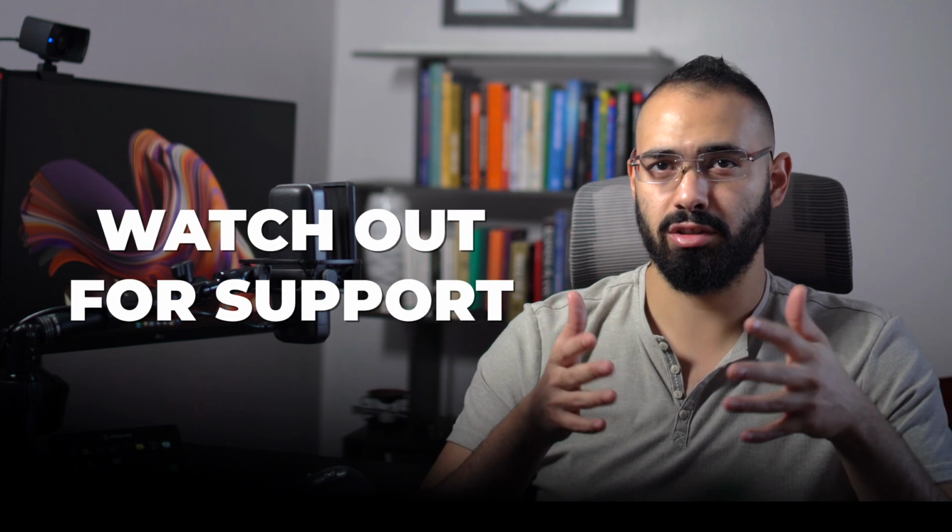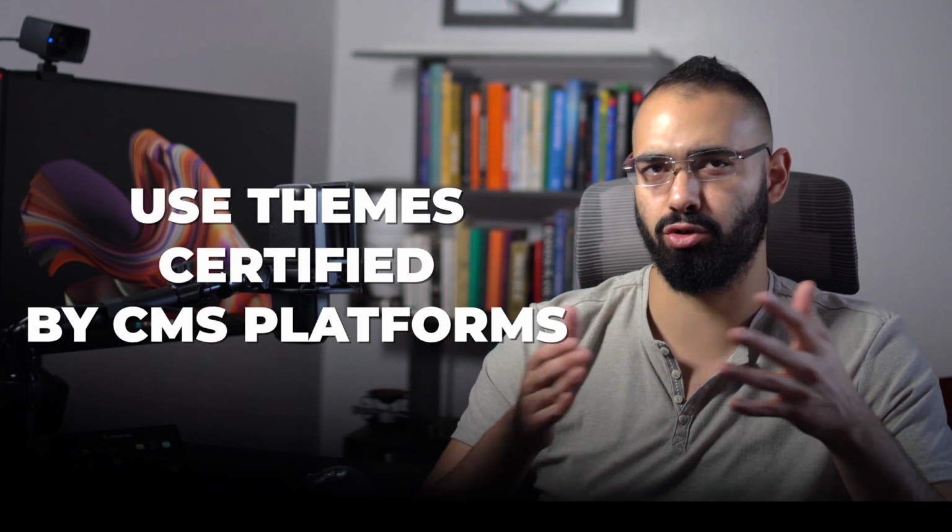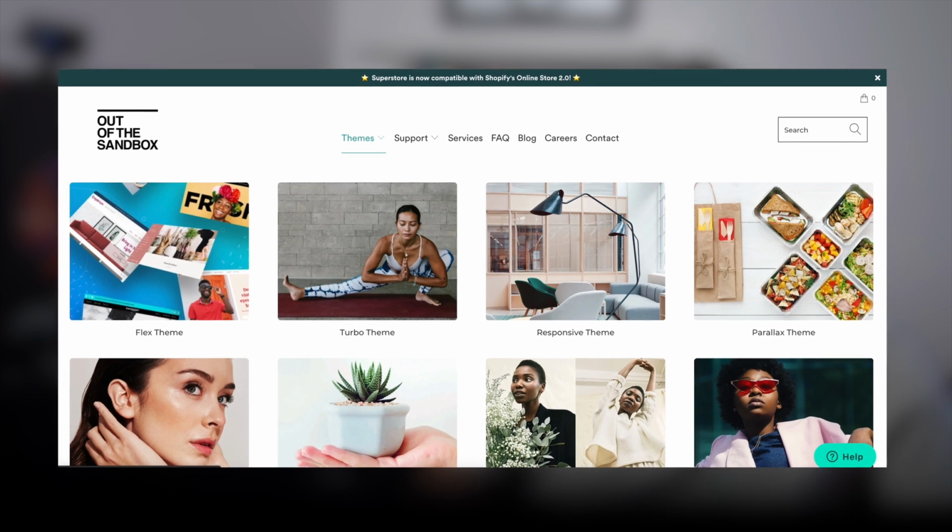You can find cheap themes with a lot of features, but you got to watch out for support. If there's no support, if it's one person that created this and they don't offer support, then you'll be stuck with a theme that's hard to build and hard to manage, and there are no explanations as to what goes where. So you got to be careful with that. I would try to use a theme that's certified by the CMS platform. So for example, certified by Shopify doesn't mean they built it, but it means that they've seen it, they've verified it. I would suggest Out of the Sandbox. That's a company that builds very good themes for Shopify.